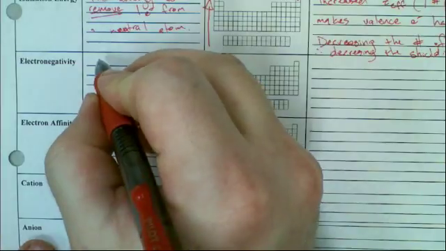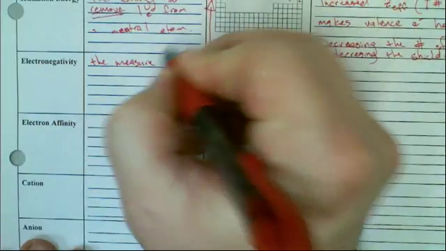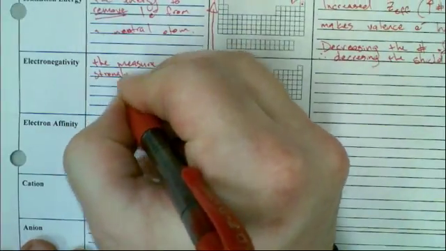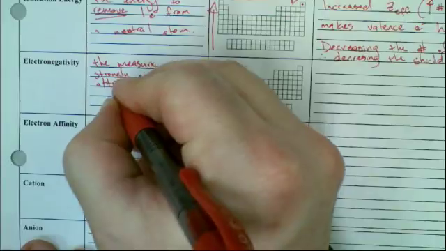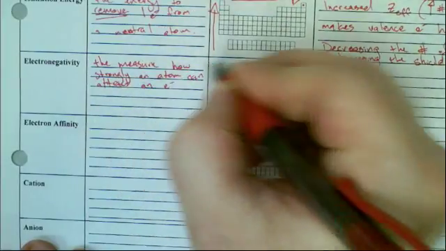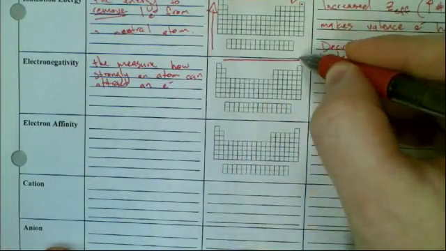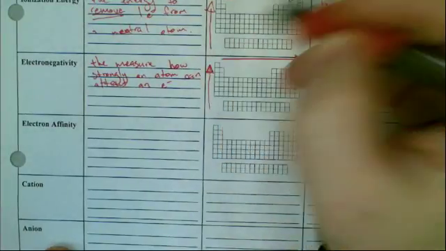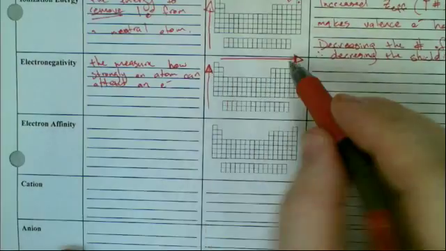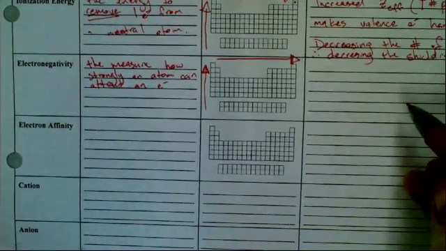All right, so you said electronegativity is the measure of how strongly an atom can attract an electron. And you said that it increases that way, increases that way. So based on these trends, the number one most electronegative atom would be what?